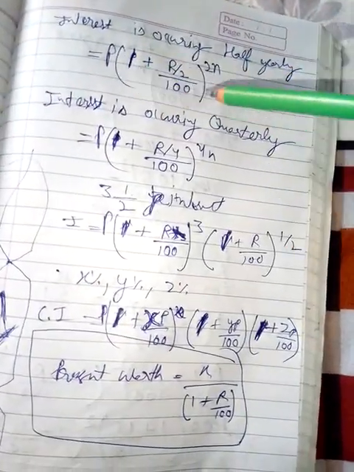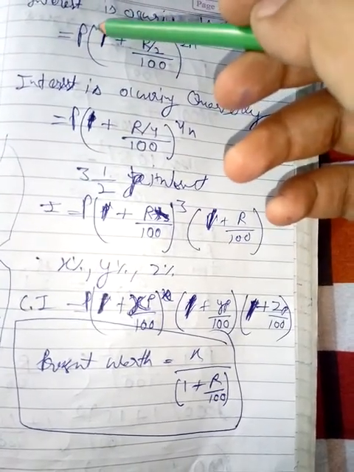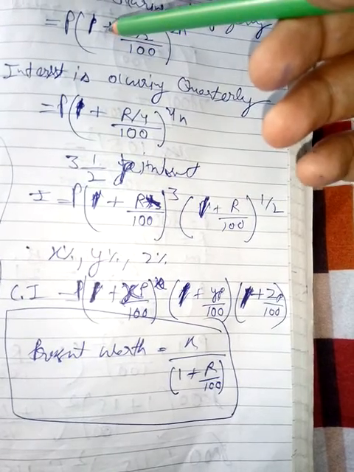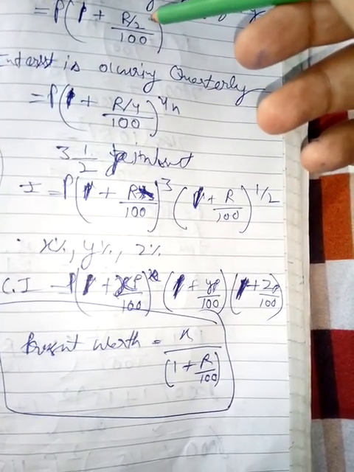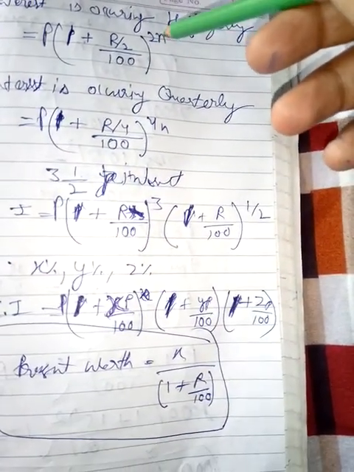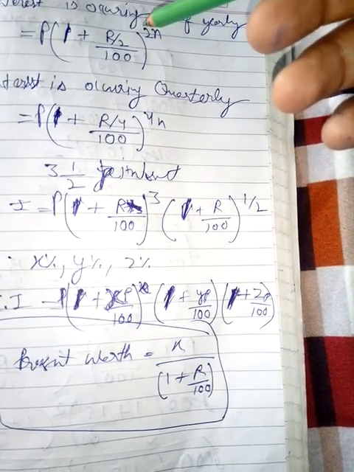And yes, applying this formula to this, be careful. The P is outside the bracket. So if you're going to take the P inside as I have taken, you also need to multiply the whole term by P, and you have to adjust it with the power that is being put here. So you need to be careful.